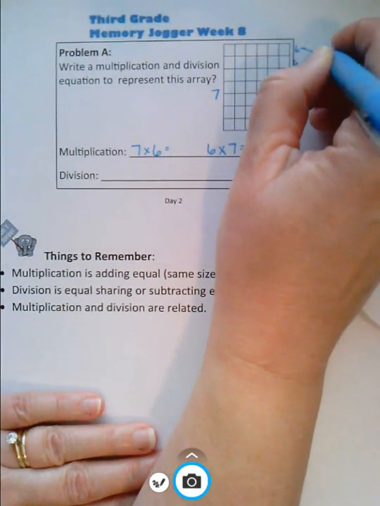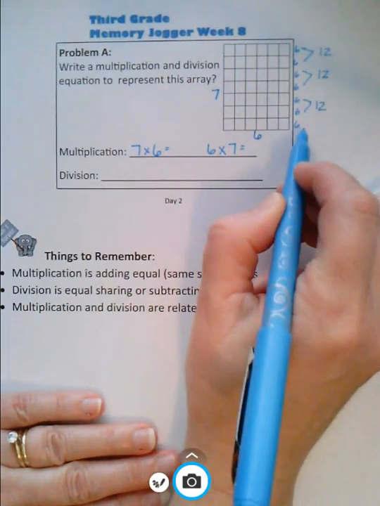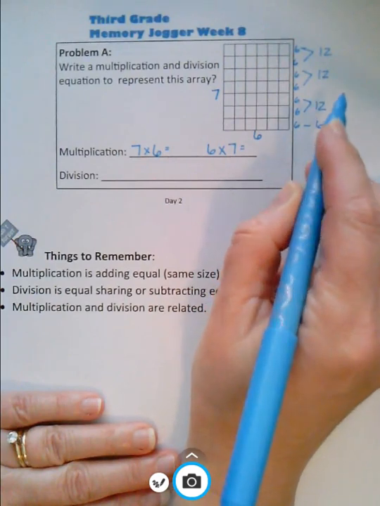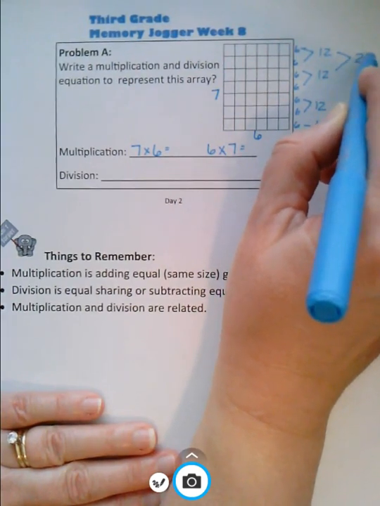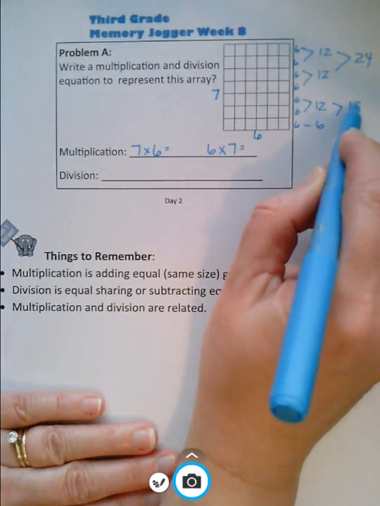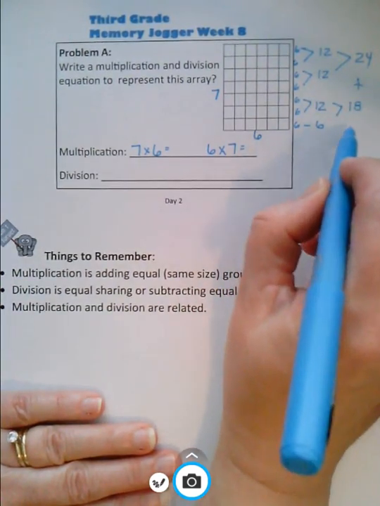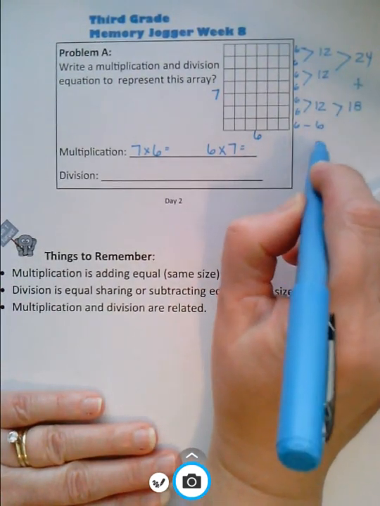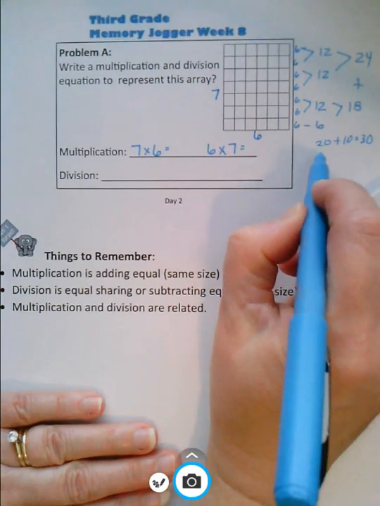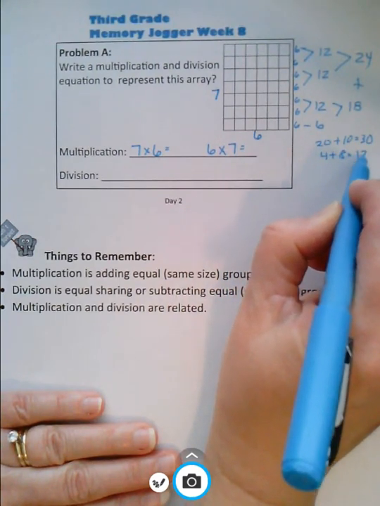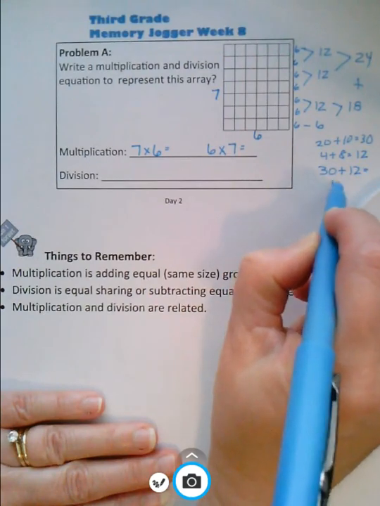We could say 6 and 6 is 12, another 6 and 6 is 12, another 6 and 6 is 12, and then we have this 1 6 all by itself. I'm just going to put it over so I don't forget it. And then we could put our 12s together. 12 and 12 is 24, and maybe we'll just put this 12 and 6 together is 18. And now I have to combine the 12 and the 18, and that would give us 20 plus 10 is equal to 30, and 4 plus 8 is equal to 12, and so 30 plus 12 is equal to 42.